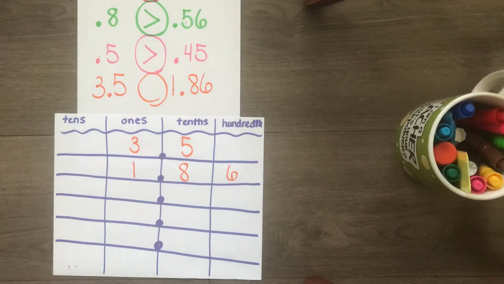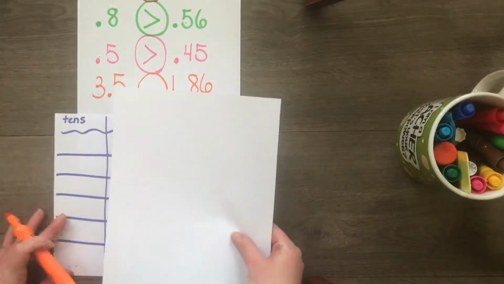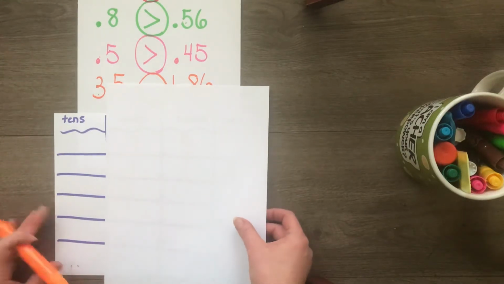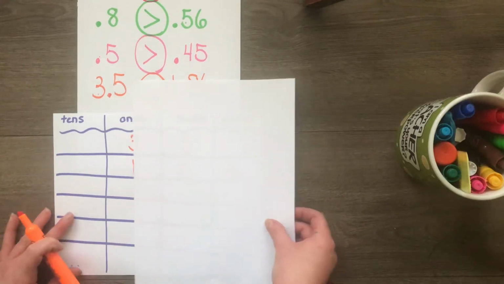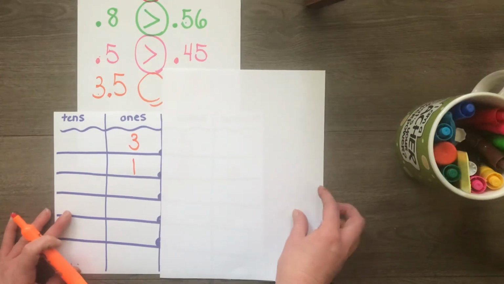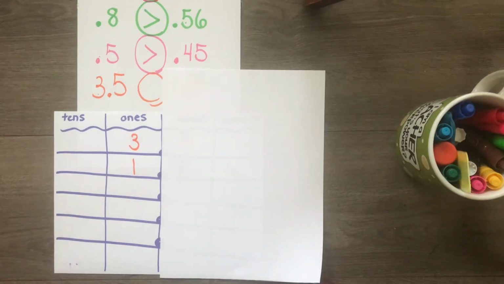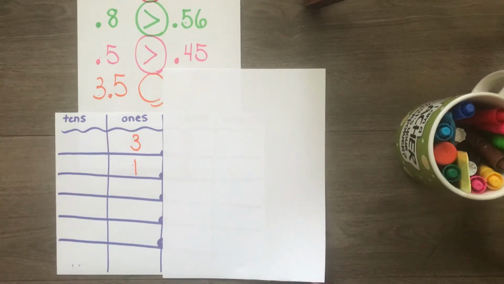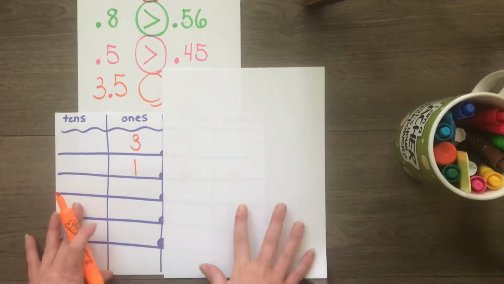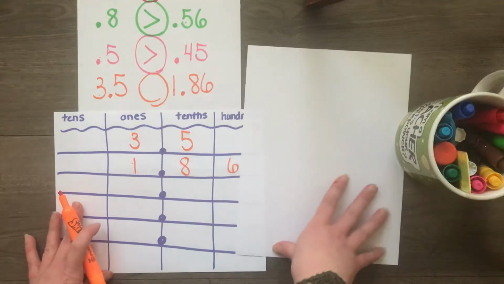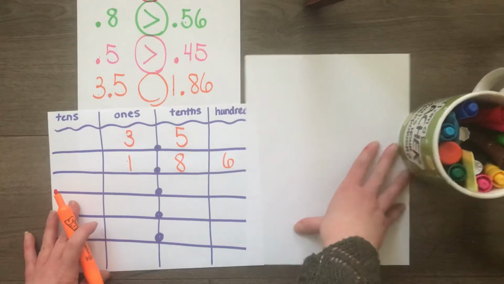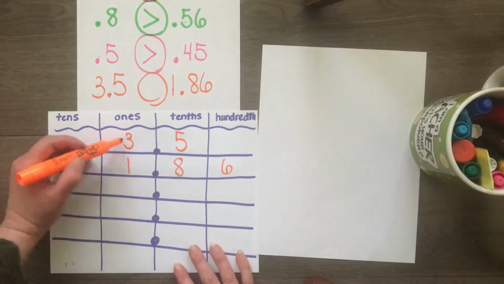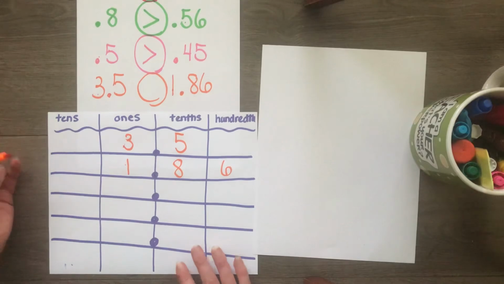Now I need to start comparing. Okay, let's see. Do I have any tenths? Nope, no tenths. So I'm going to go over to the ones. Oh, and guess what, guys? Believe it or not, game over. Which one's bigger? The 3 or the 1? That's right. 3 is bigger. So right there, 3 wins out. 3 and 5/10 is bigger than 1 and 86 hundredths because we've got 3 wholes.